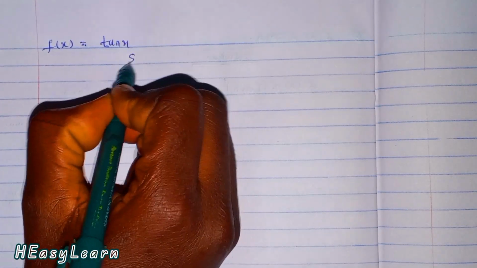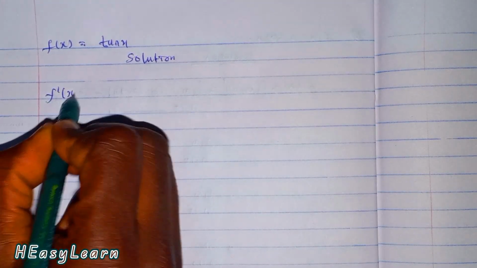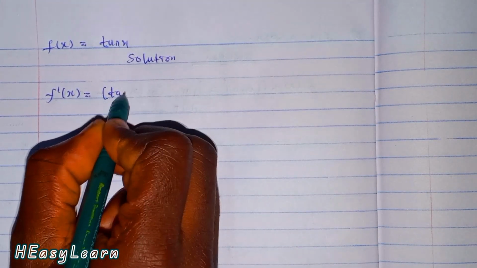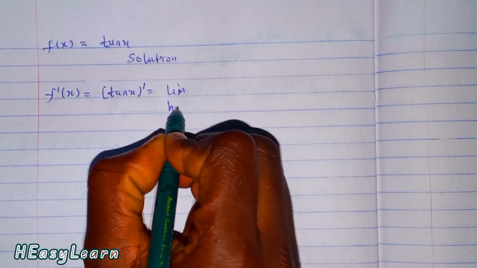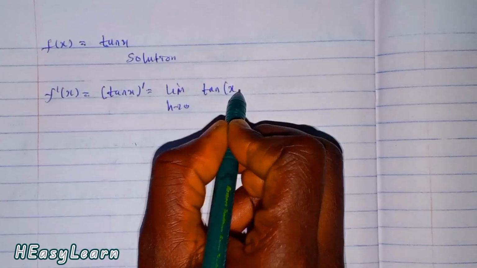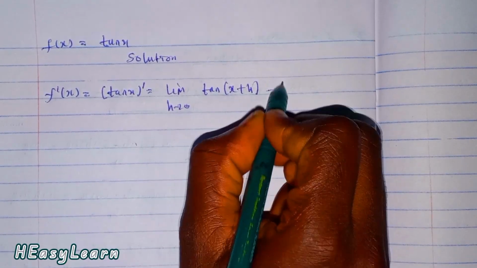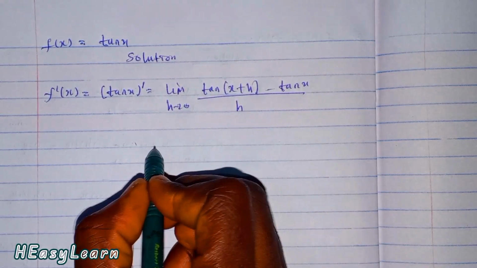Given f of x equals to tan x, to use first principle to find the derivative, f prime of x equals to the derivative of tan x is limit h approach 0. Anywhere there is x, plug in x plus h, minus tan x, over h.